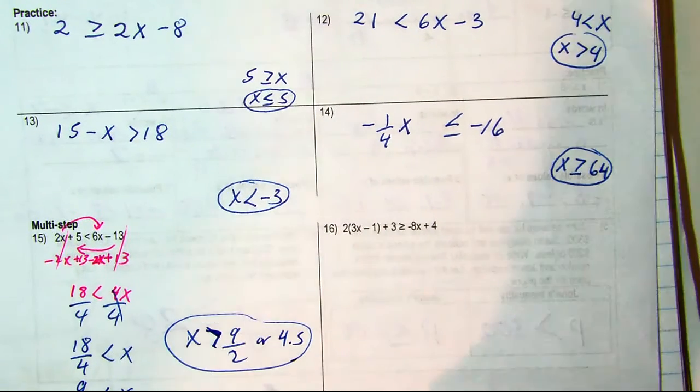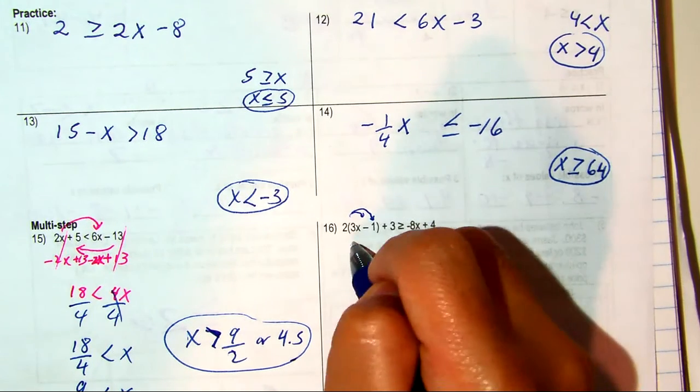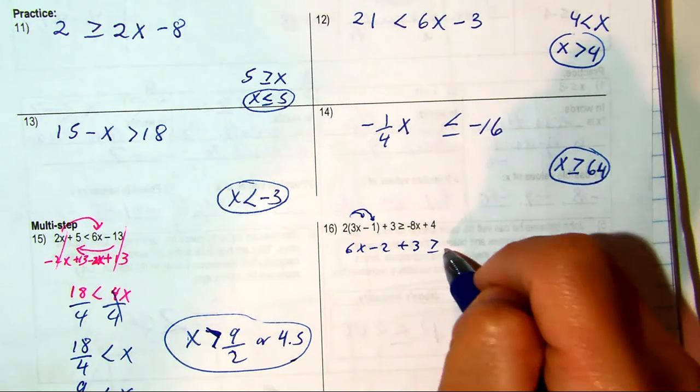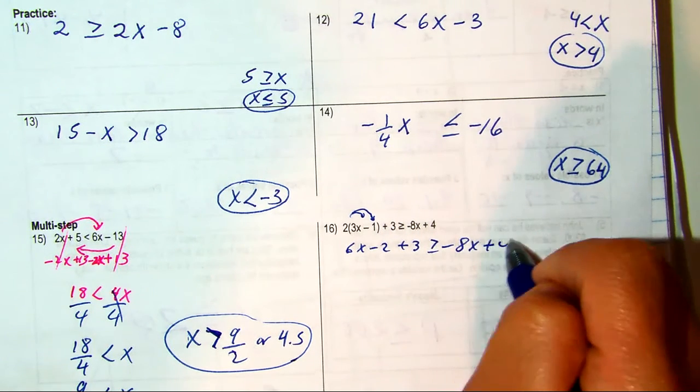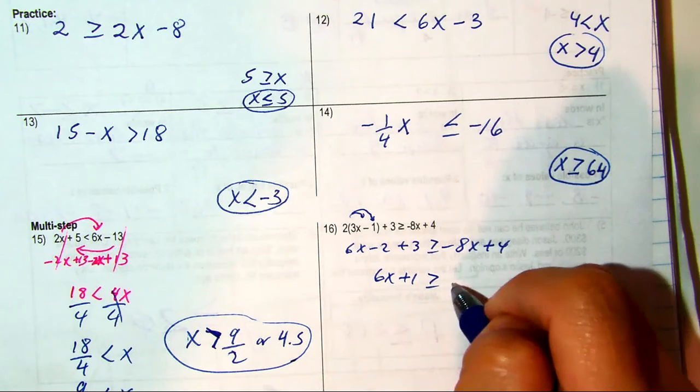Alright, 16. First step is distributive. 6x minus 2 plus 3 greater than or equal to negative 8x plus 4. 6x plus 1 greater than or equal to negative 8x plus 4.